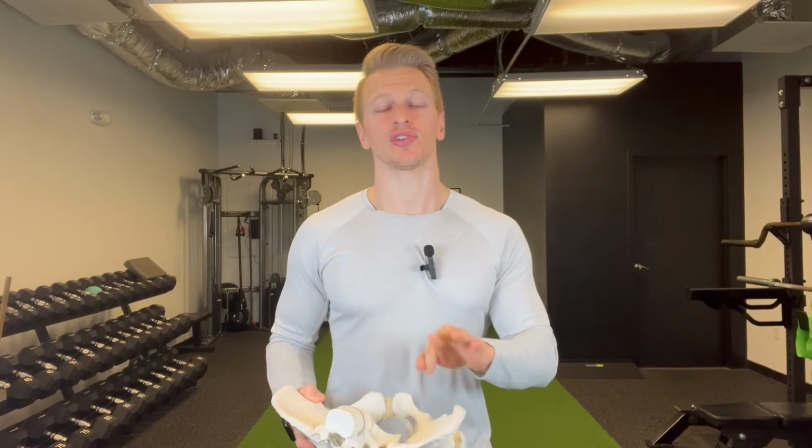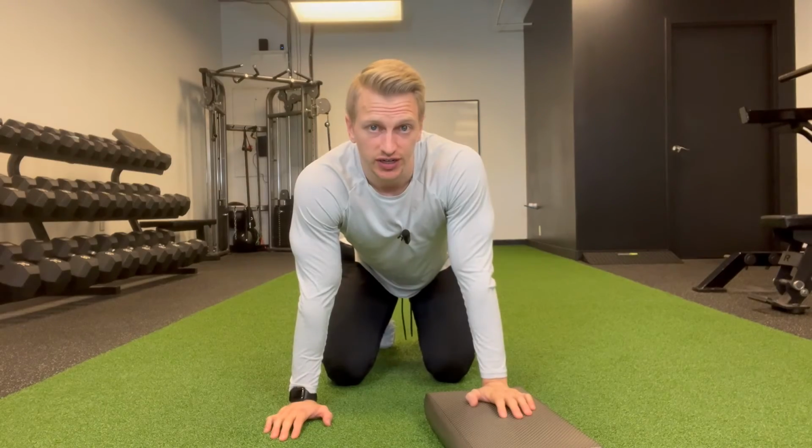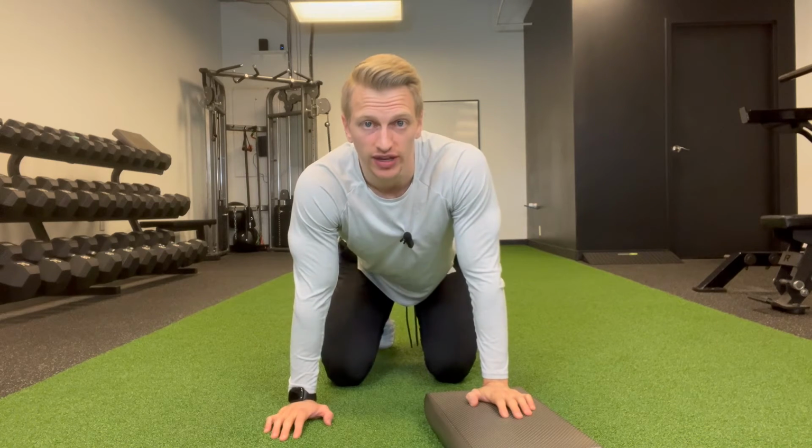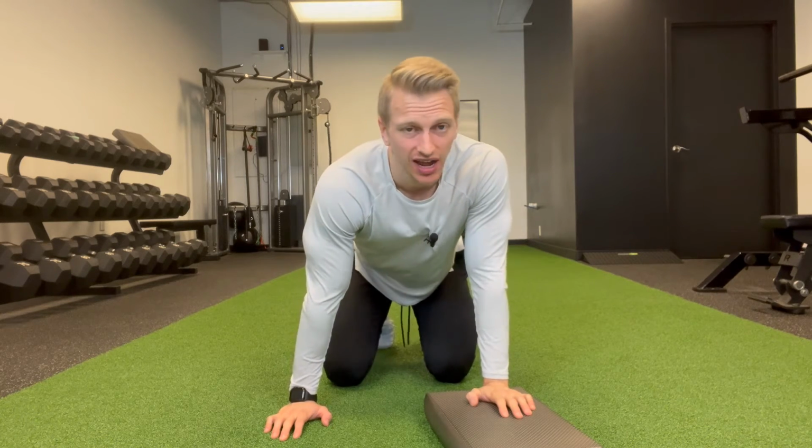So let's talk about 3 simple exercises that we can implement to fix a right hip shift. The first exercise we can do is completely passive, but it's passive with intent. We're not just blindly stretching.